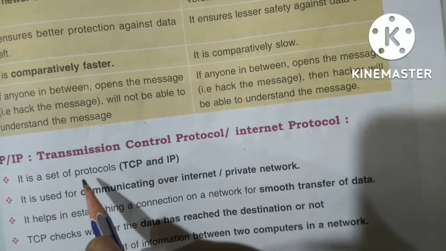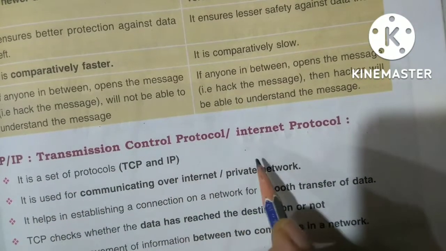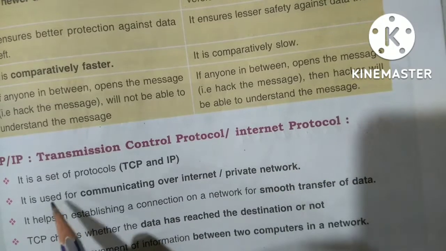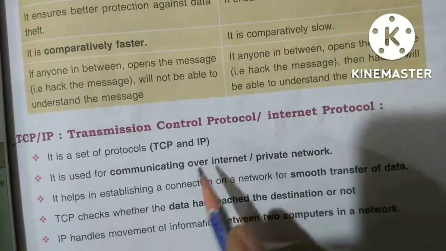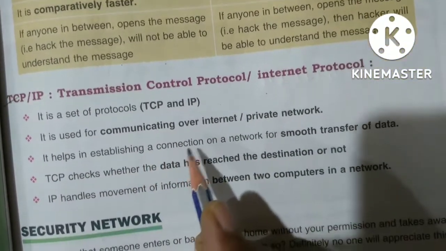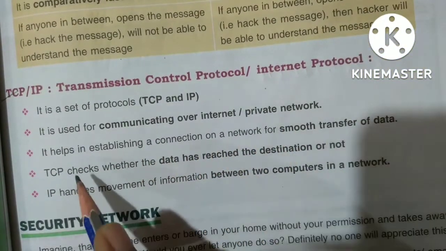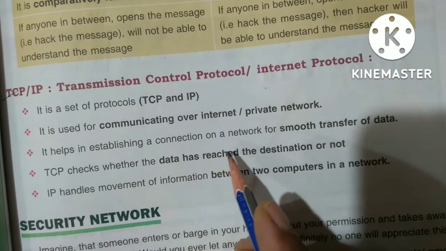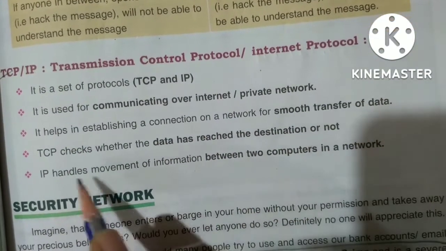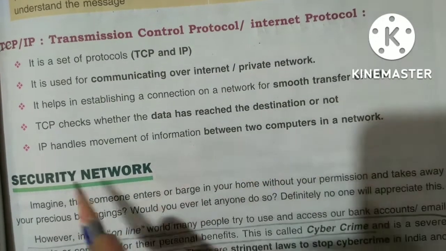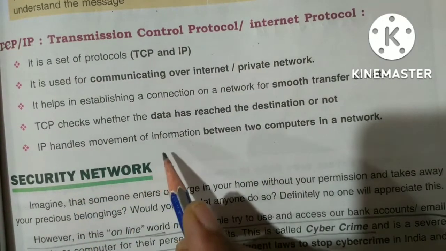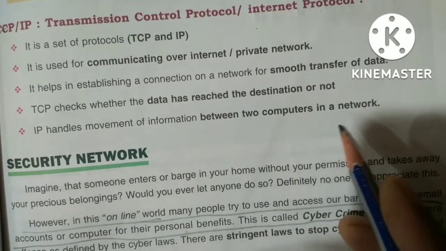TCP/IP, Transmission Control Protocol, Internet Protocol. It is a set of protocols, TCP and IP. It is used for communicating over the internet and private networks. It helps in establishing a connection or a network for a smooth transfer of data. TCP checks whether the data has reached the destination or not. IP handles movement of information between two computers in a network.